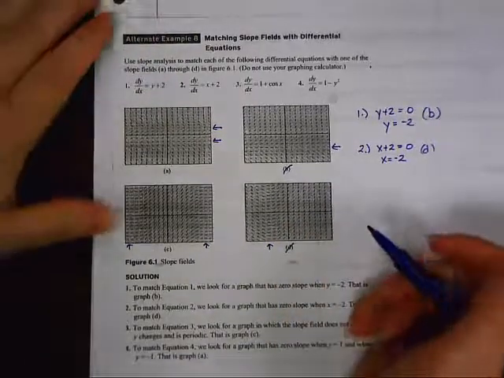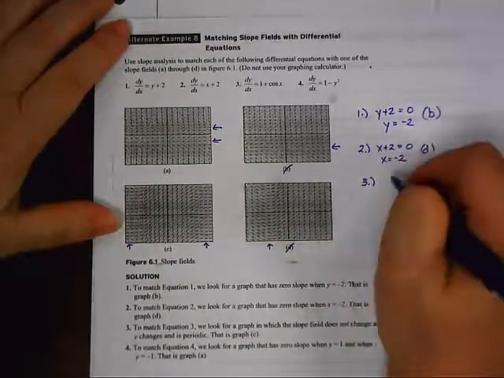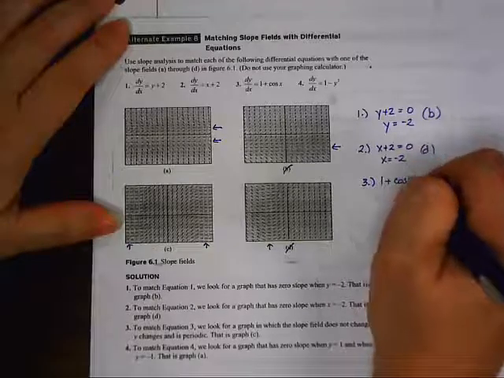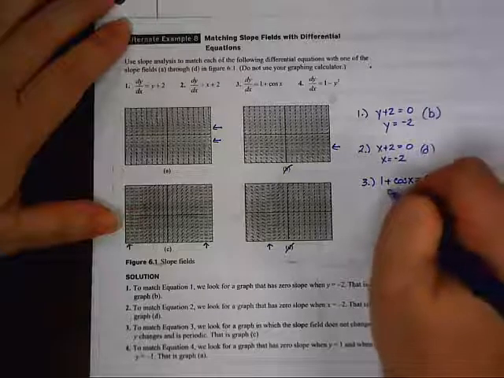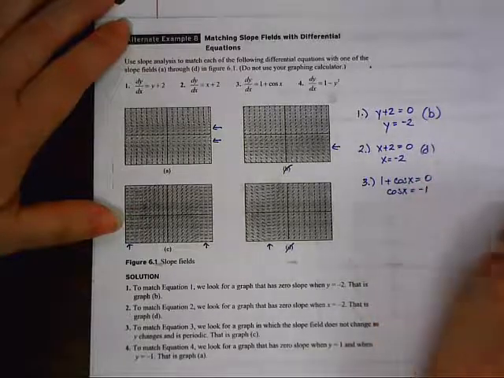All right? Number 3. 1 plus cosine of x equals 0. So cosine of x equals -1.